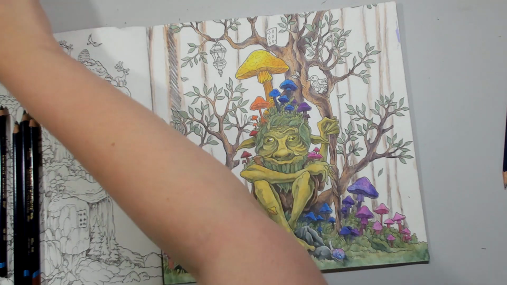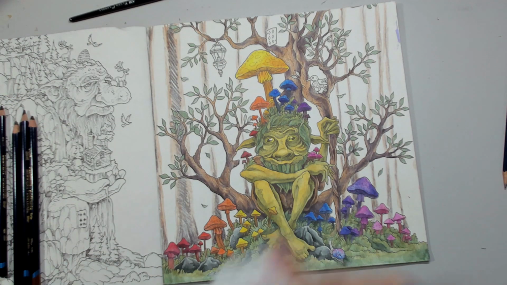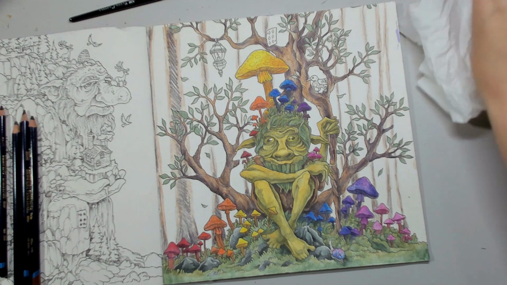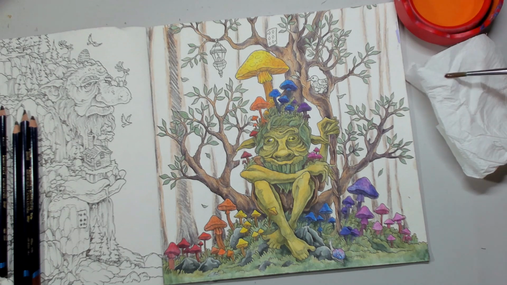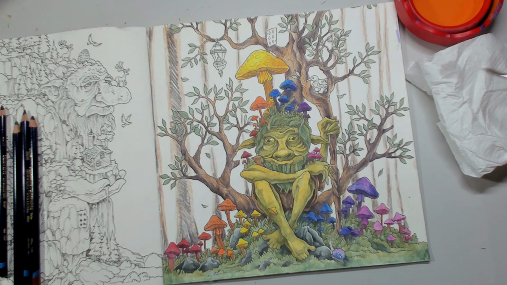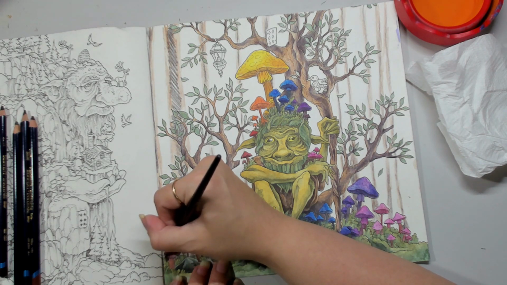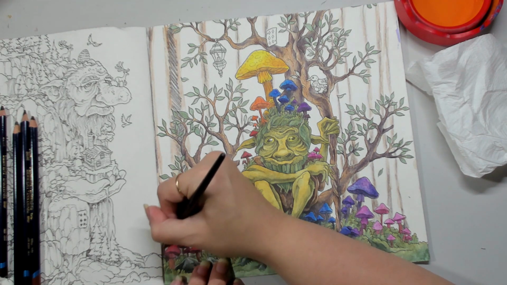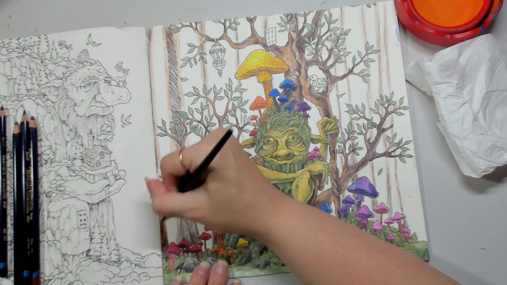So now what I'm going to do is, I have my tissue, I have some water. Take the excess off. And we're just going to start activating these trees. I'm starting with the dark at the bottom and pulling that up.